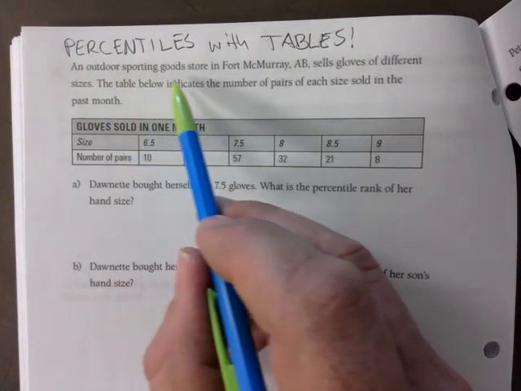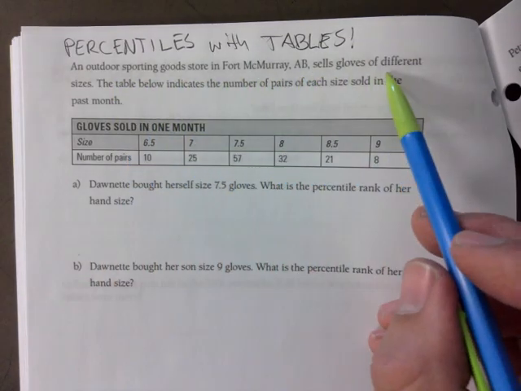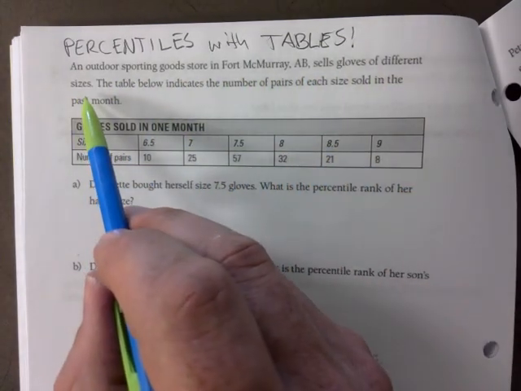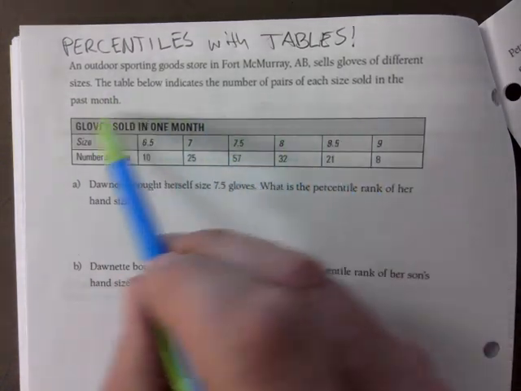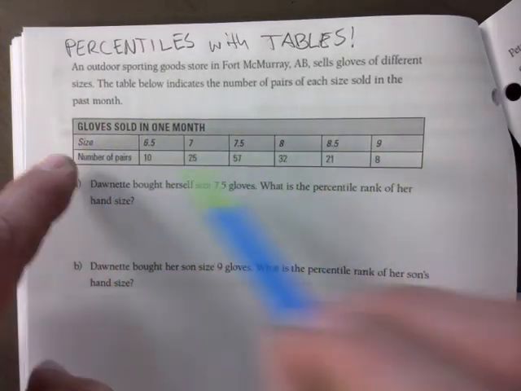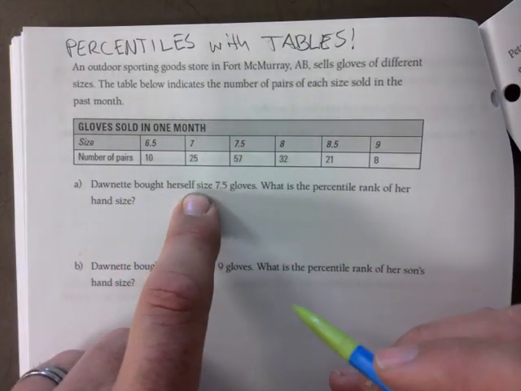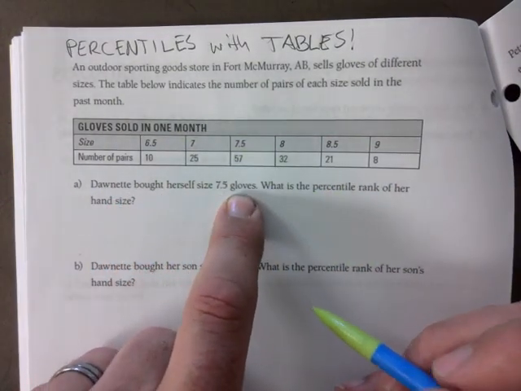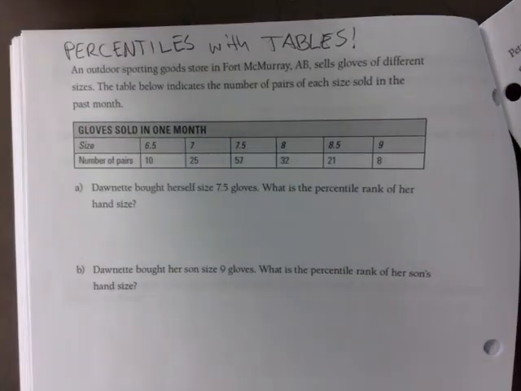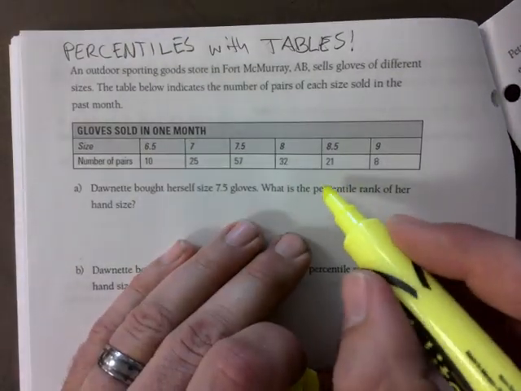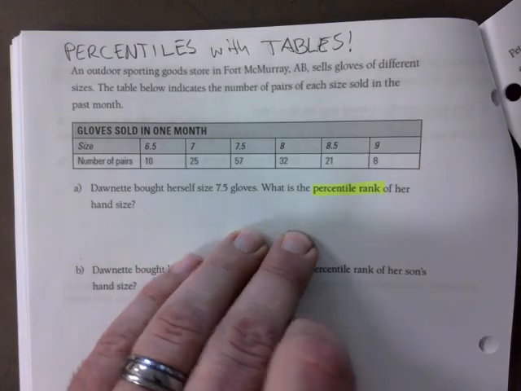It says the outdoor sporting goods store for McMurray sells different sizes of gloves, right? This table indicates the size and the number of pairs that have been sold. Donnette bought herself a size 7.5 gloves. You keep reading and you realize this is not weighted mean. This is percentile rank.